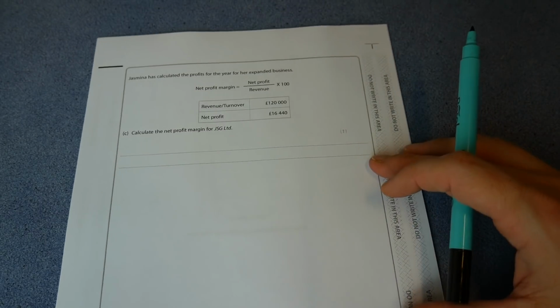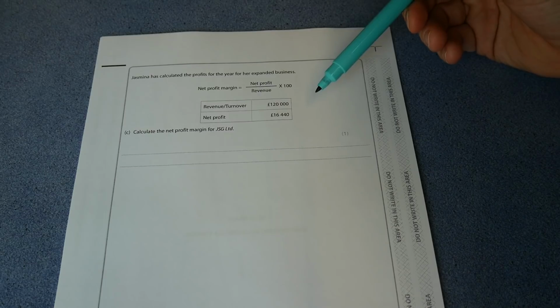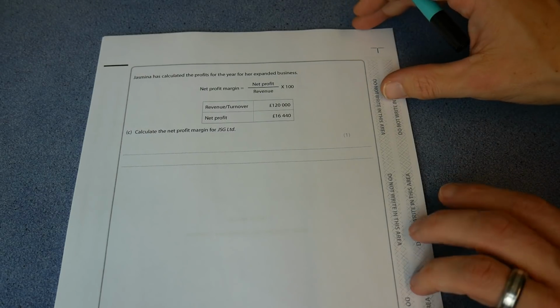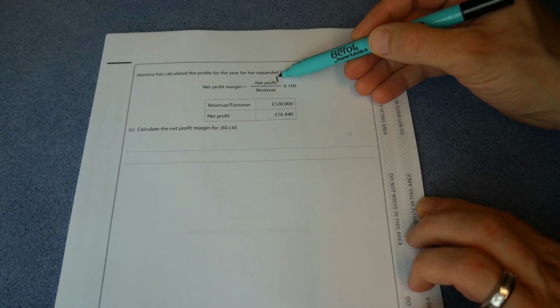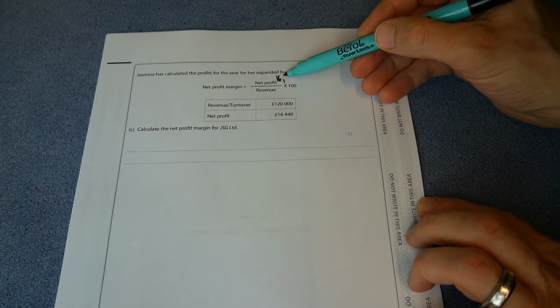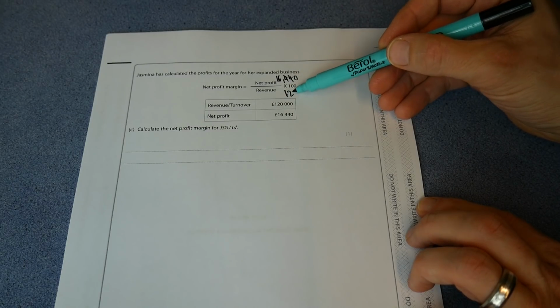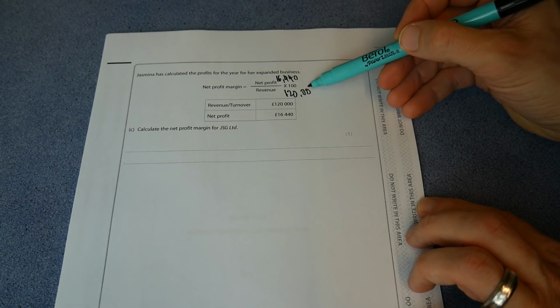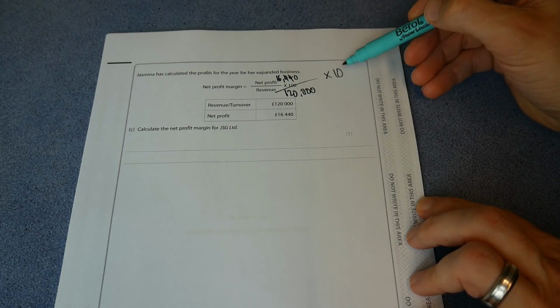Now, on our next one here, we can see that she's calculated the profits of the year for her expanded business. So this is what she's actually looking at. Calculate the net profit margin. Notice how it gives us these calculations, so you just need the ability to input the correct information. We've got 16,440 divided by that revenue of 120,000. All right, so calculate that, and then we've got to multiply that by 100.